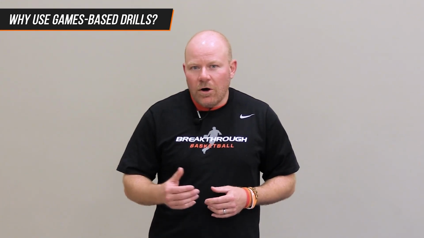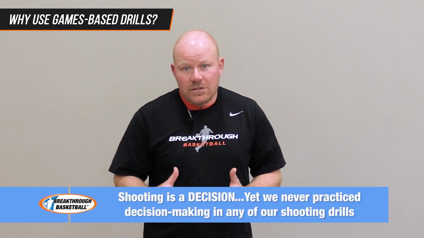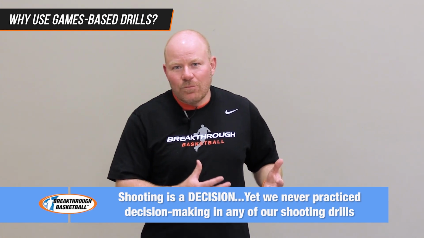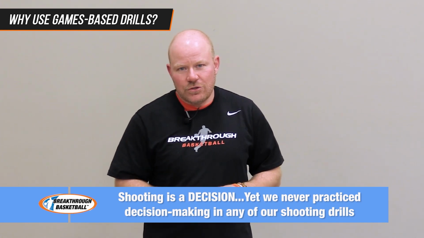In a game, when the ball finds you in an open space on the wing, a shot is not just a shot in empty space. It's really a decision. It's a decision to shoot it and not a decision to drive the ball or make the next pass. It's a decision not to hold the ball and see what happens in your offense next. Yet in our practices, we never practice decision making as part of our shooting.